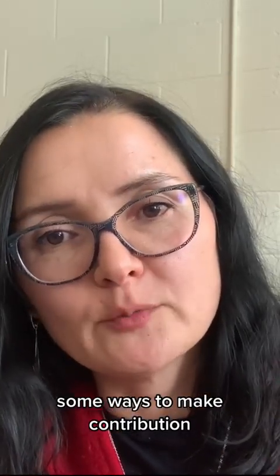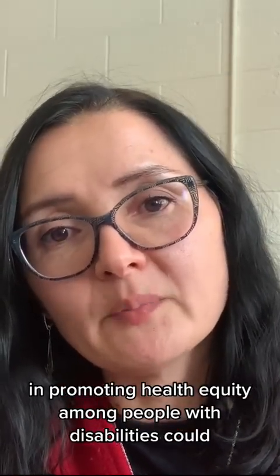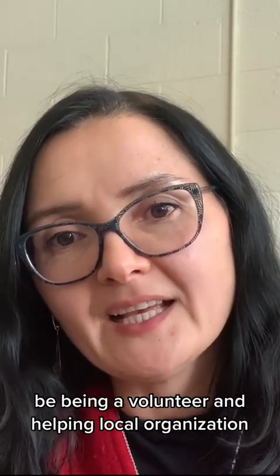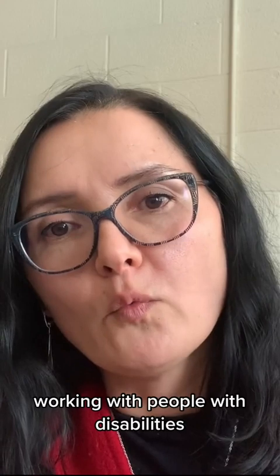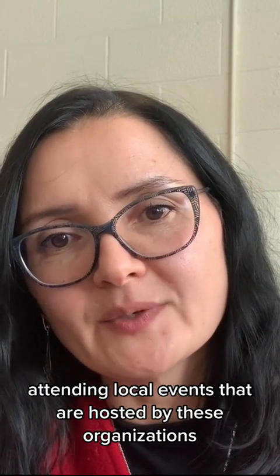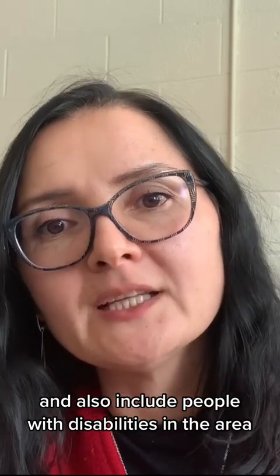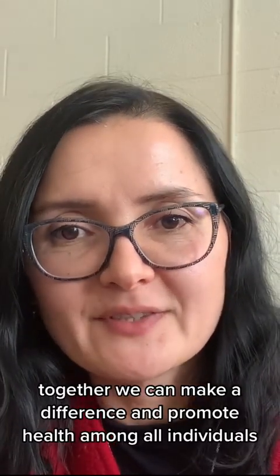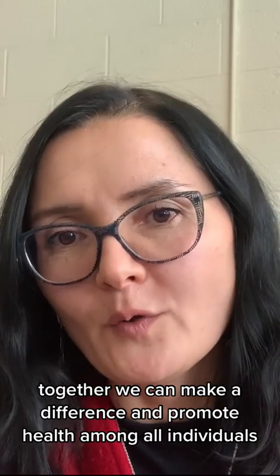Some ways to contribute to promoting health equity among people with disabilities could be being a volunteer and helping local organizations working with people with disabilities, attending local events that are hosted by these organizations, and also including people with disabilities in various social activities and events. Together, we can make a difference and promote health among all individuals.